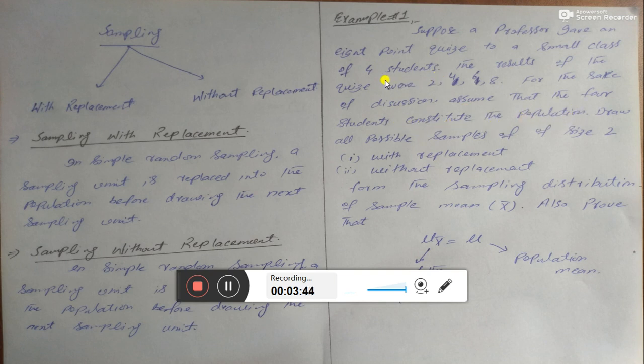He is saying that the results of these 4 students are my population. 2, 4, 6, 8 is my population. And look, the size of the population here is 4, as it constitutes 4 units. Draw all possible samples of size 2. It is mentioned here that we will draw the sample of size 2 with replacement and secondly without replacement. I will be doing both of these cases for you.